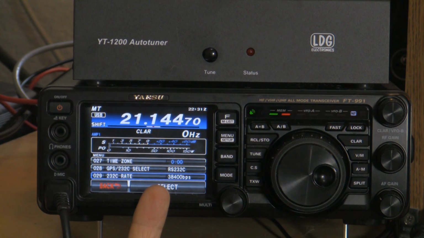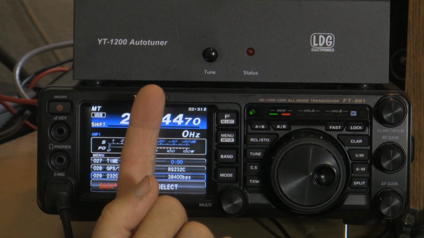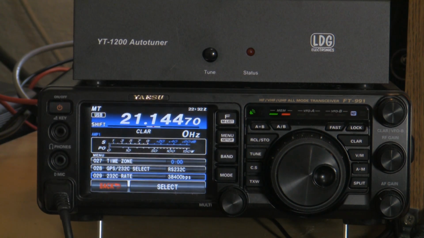They wanted it at 38,400 bits per second, just so that this is fast enough so that it tunes quickly. Don't want to take a lot of time doing that.